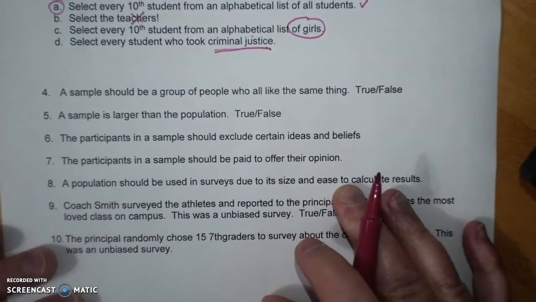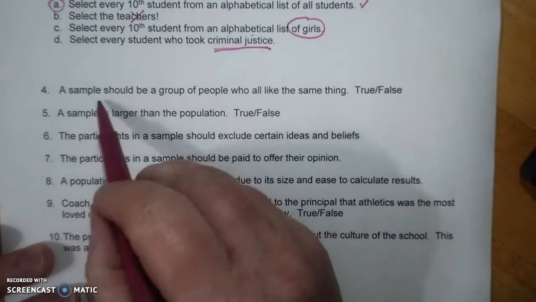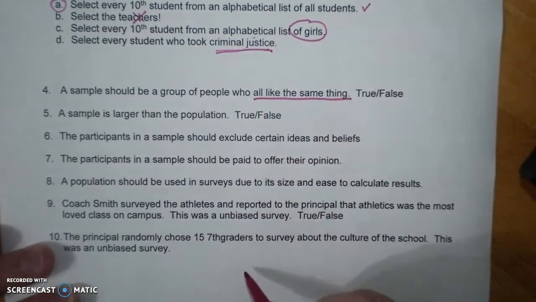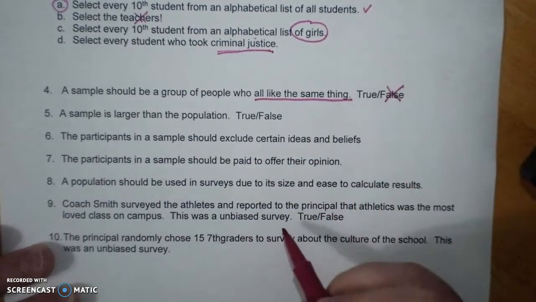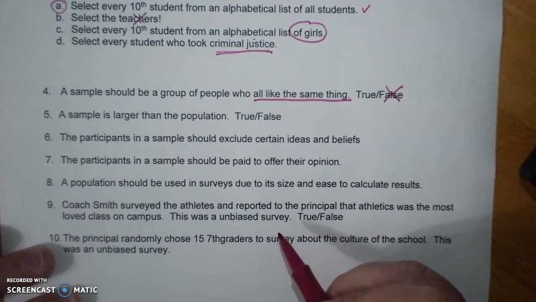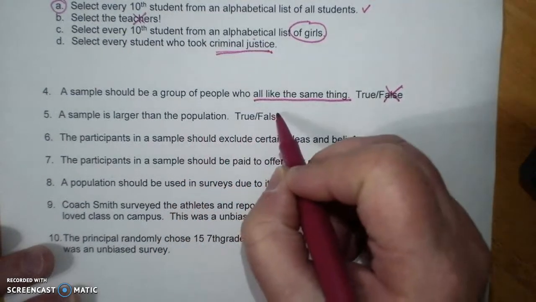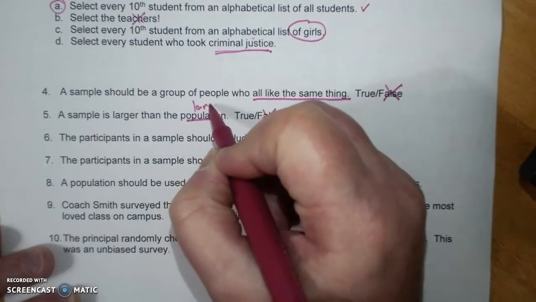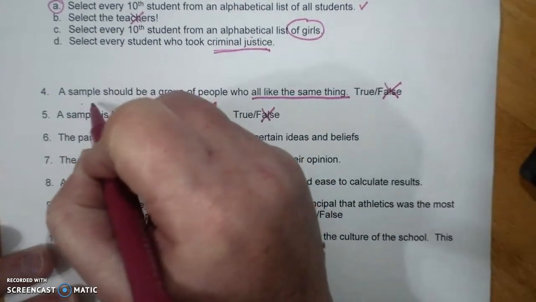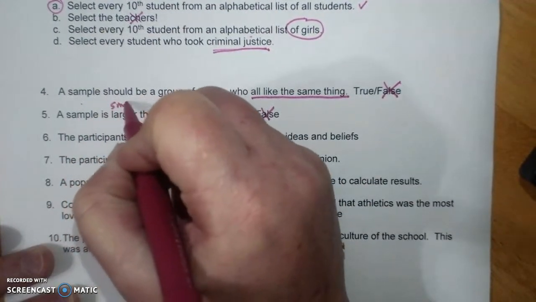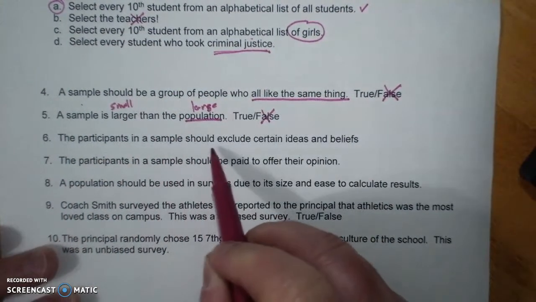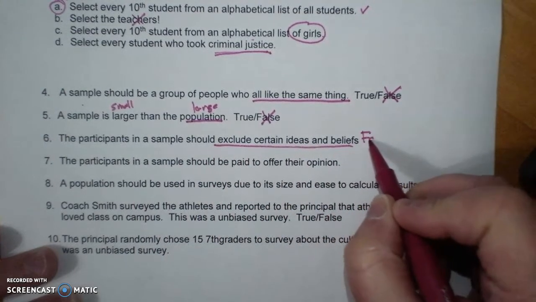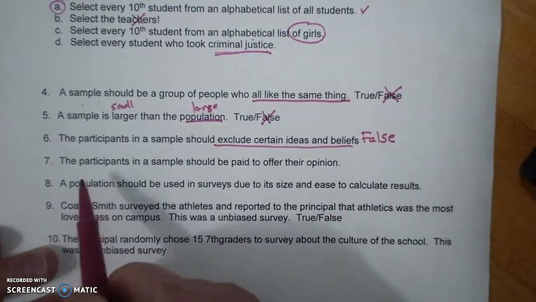All right, these are true and false. A sample should be a group of people who all like the same thing. No, we want it representative. A sample is larger than a population. No, population is large. Sample is small. Participants in a sample should exclude certain ideas and beliefs. That is no, you want everybody involved.